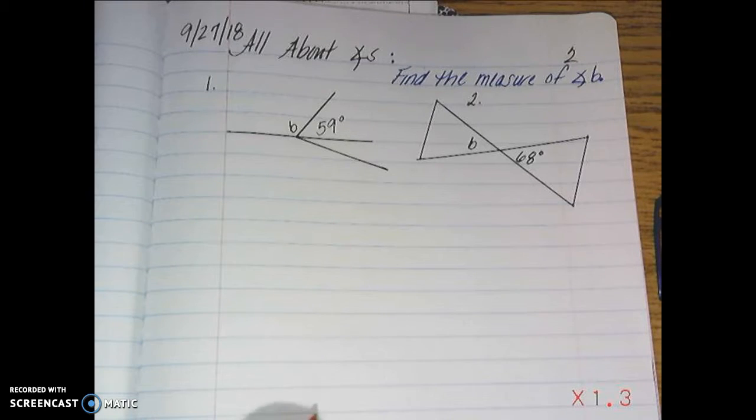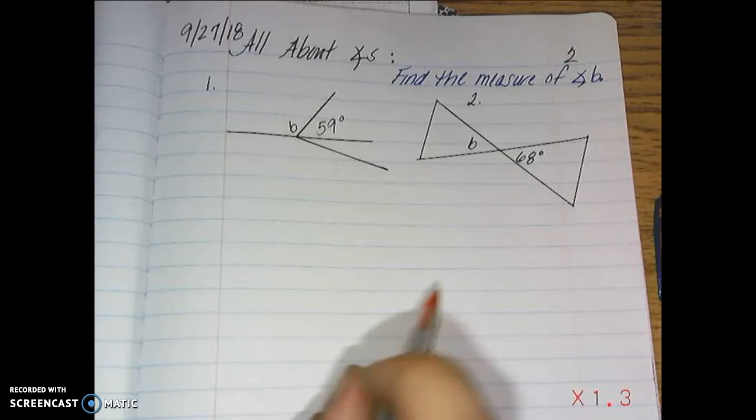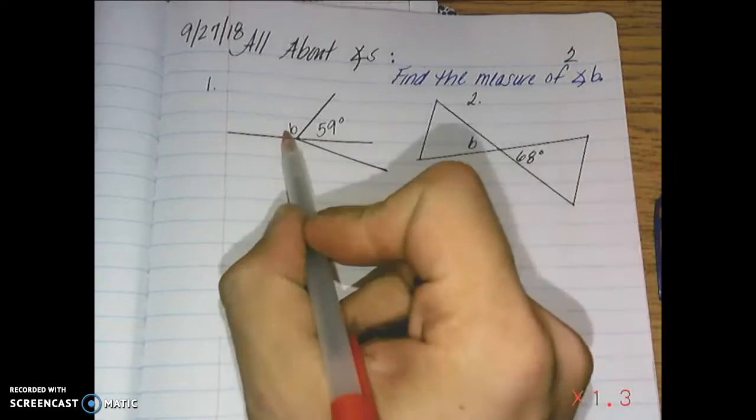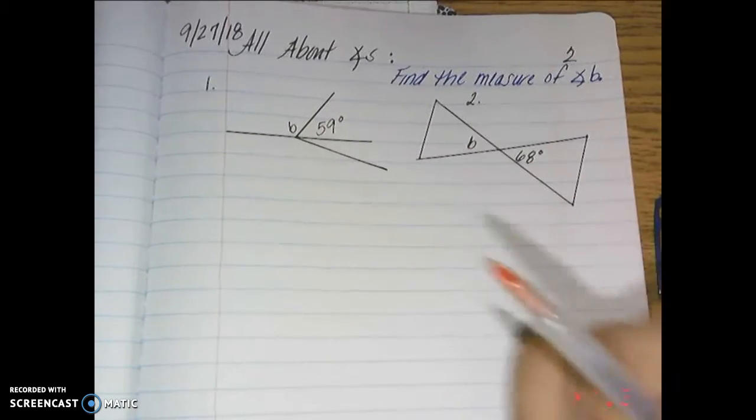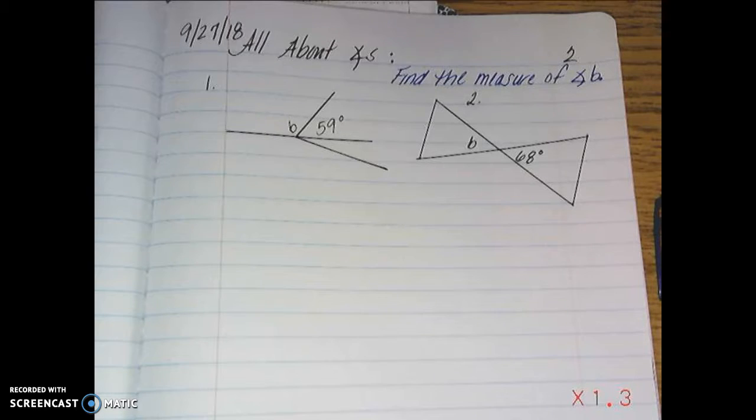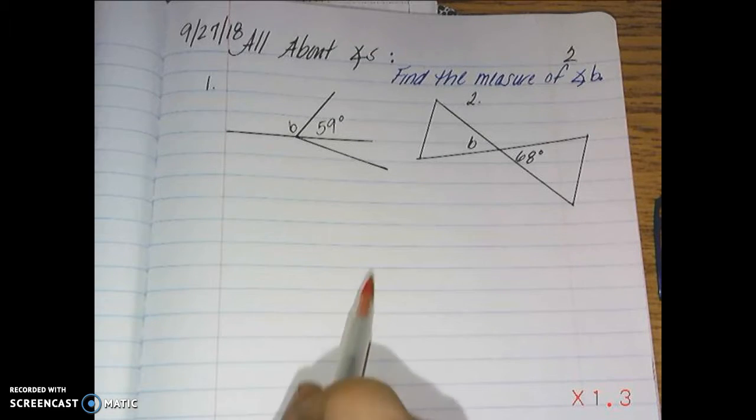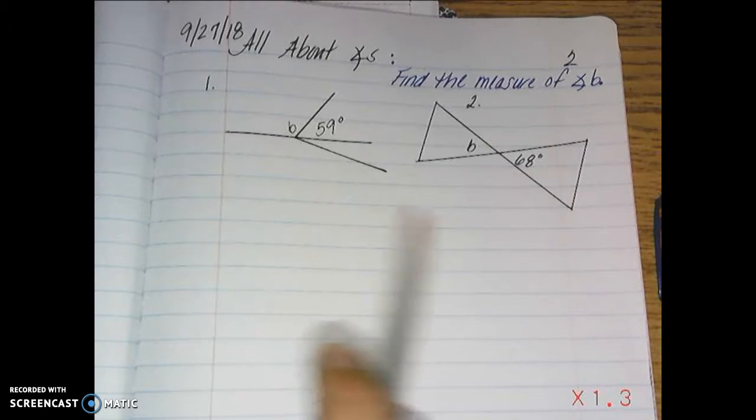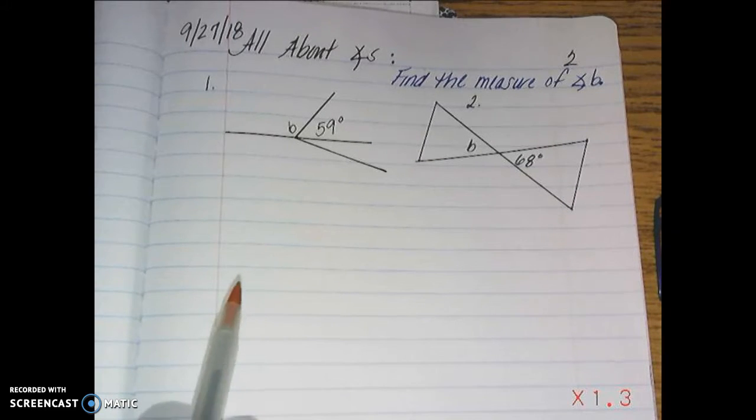All right, so what we're doing is we are actually trying to find B right here. If you remember earlier, we gave you foldables to help you figure out what vocab words help you associate different types of angles. I'm going to do number one, then Ms. Gable's going to do number two. So let's look at number one.